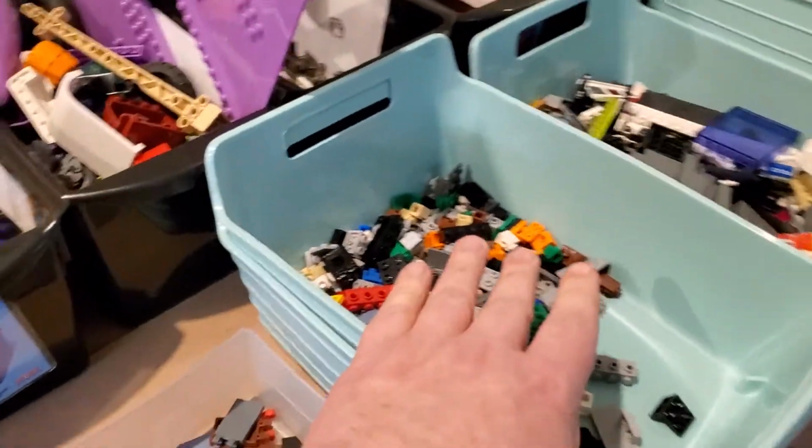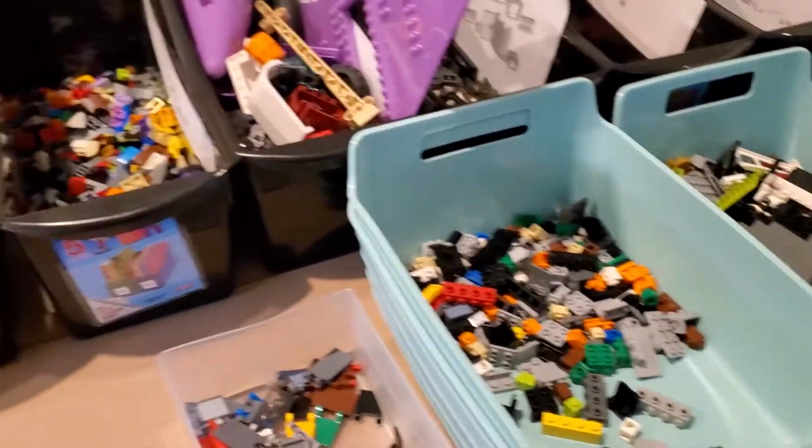And that's kind of how this is all set up. Once one of these categories is done, and like I would say the 2x plate is close. Once I dump this snot in with the rest, that's probably going to be close.